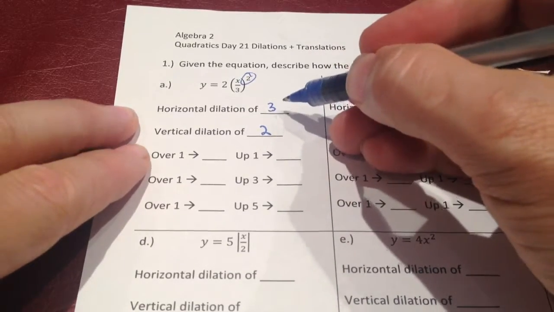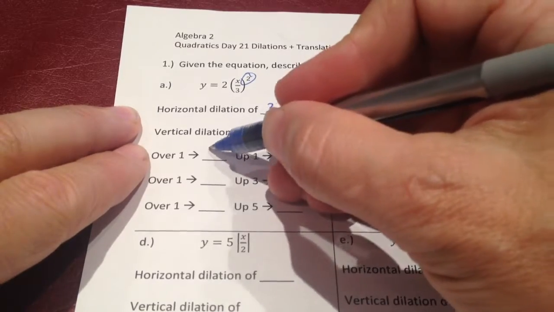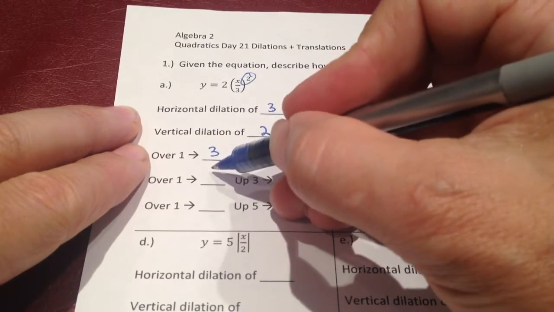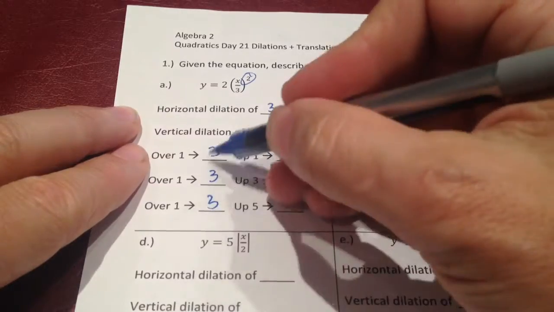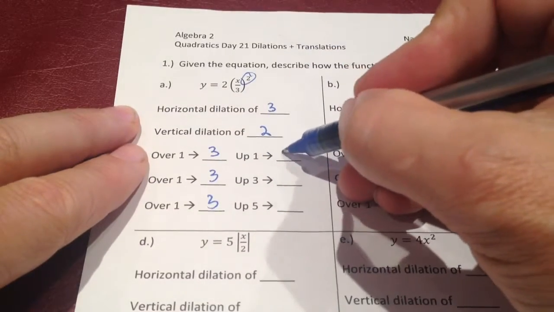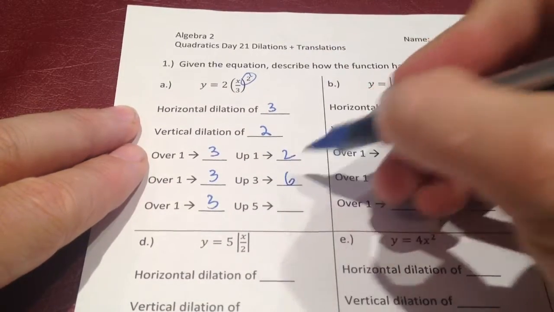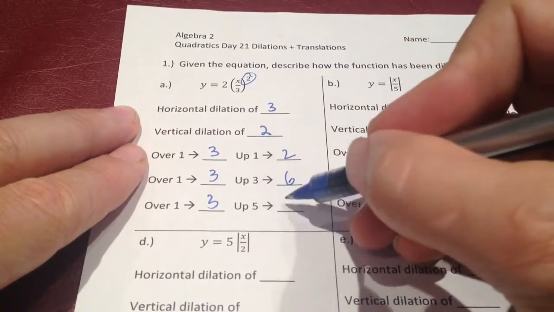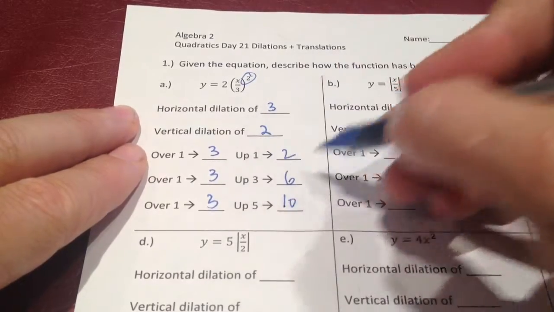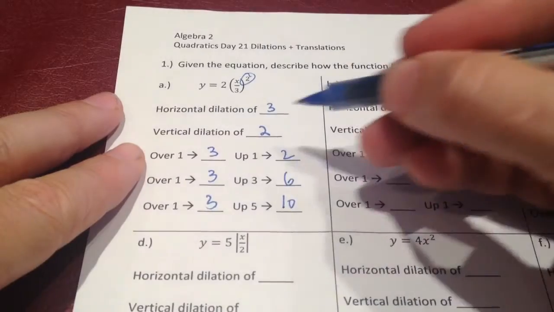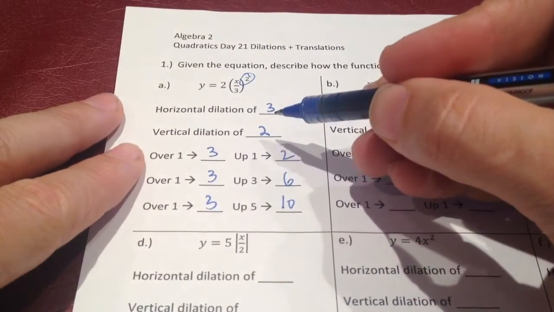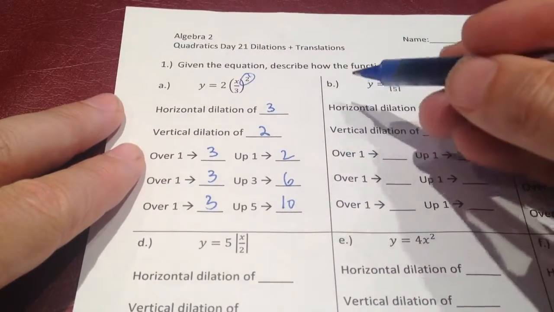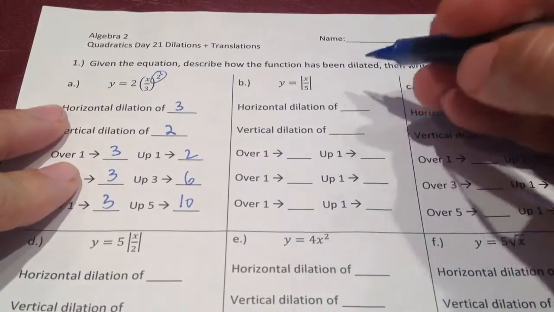So my over factor is 3, so instead of over 1, I'd be over 3. So all those are going to be 3. And then here I'd be times 2, so that's going to be 2. The next one's going to be times 6, and the next one's going to be 2 times 5, or 10. So there's my new pattern if I was going to graph that. I'm not going to show that graph, but starting from the vertex, over 3, up 2, over 3, up 6, over 3, up 10.